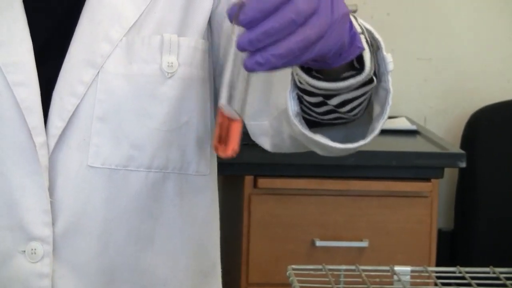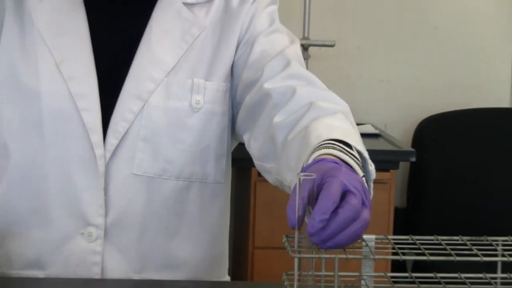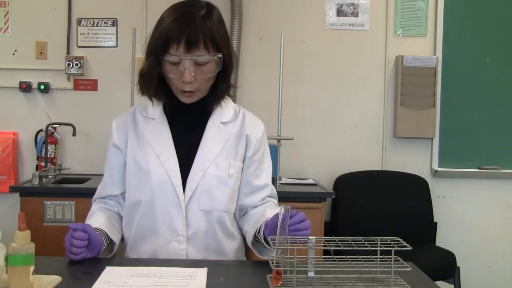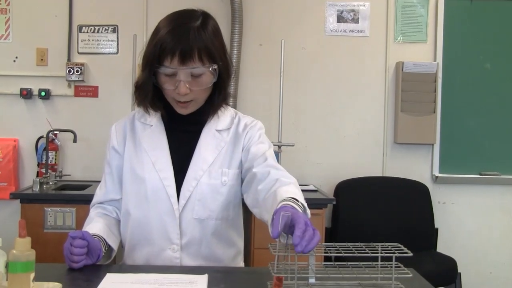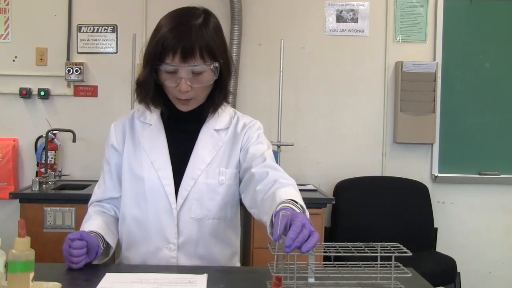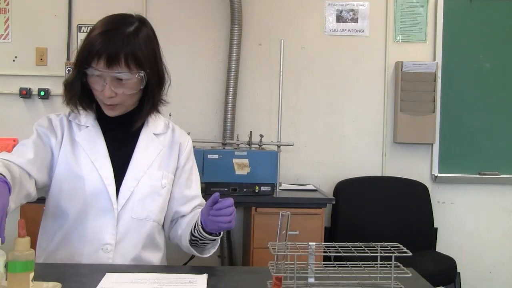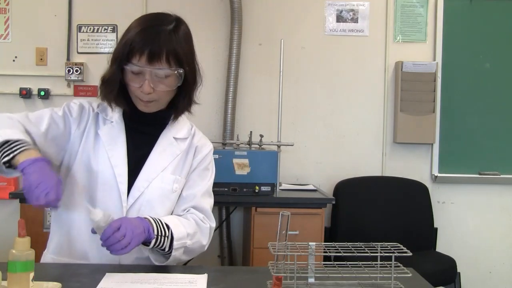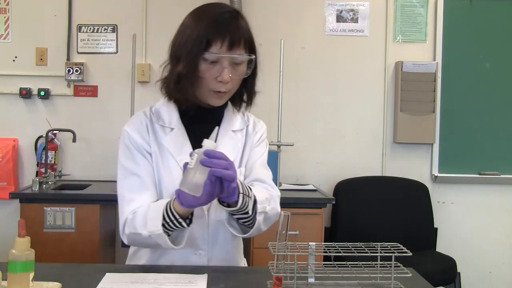Now move to step 3. I'm going to add several drops of the 0.1 molar sodium acetate to the test tube. Sodium acetate. Several drops.